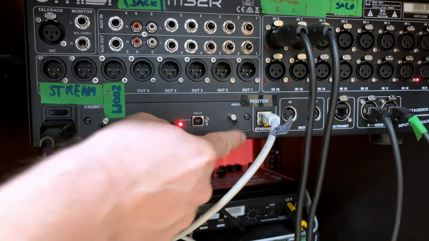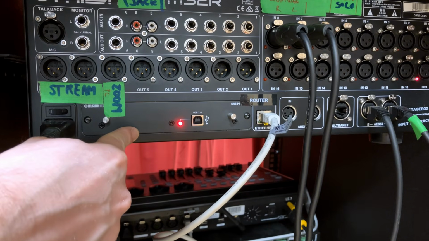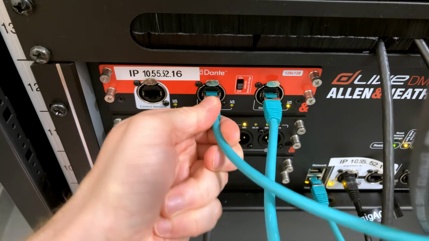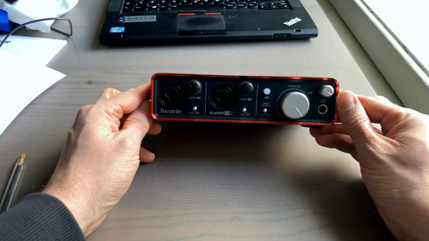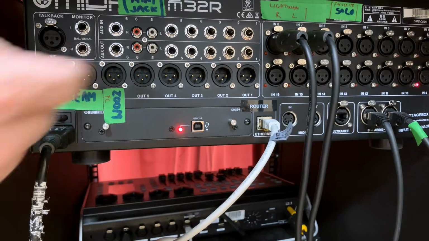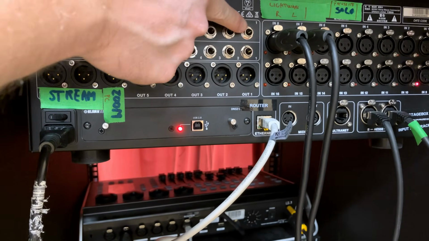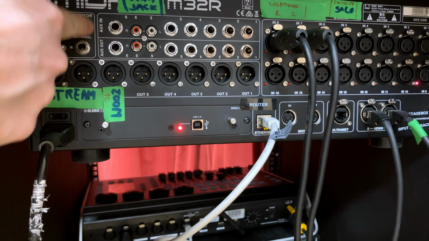This could be a USB card mounted in a digital mixer, could be a Dante card using Dante Virtual Sound Card with your laptop, or it could be a sound card. I'm just using a Focusrite sound card here and the auxiliary inputs and outputs on the back of the mixer to keep it simple and show you the workflow.